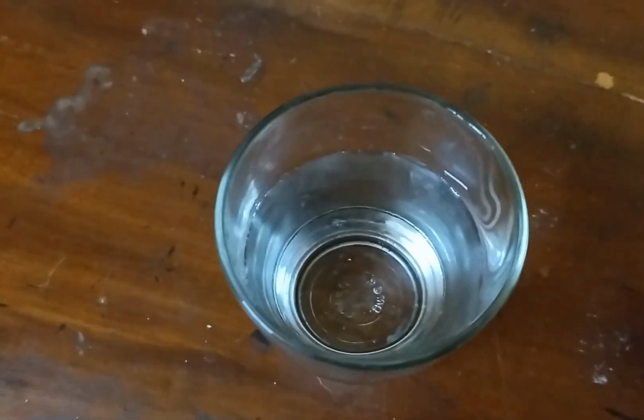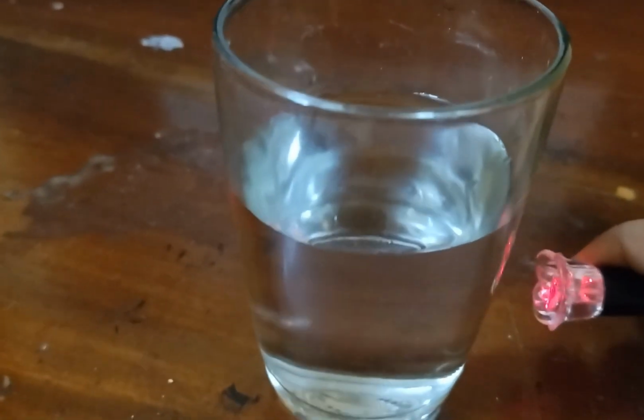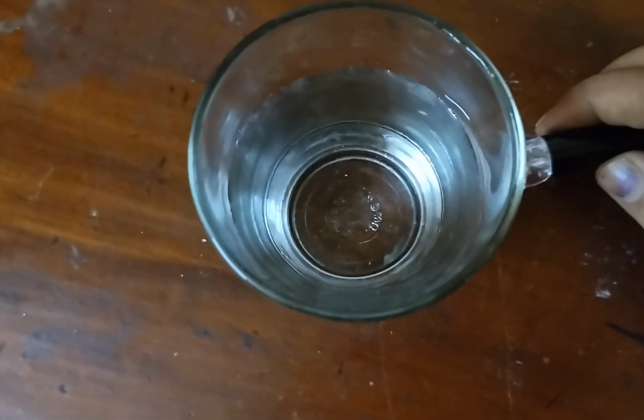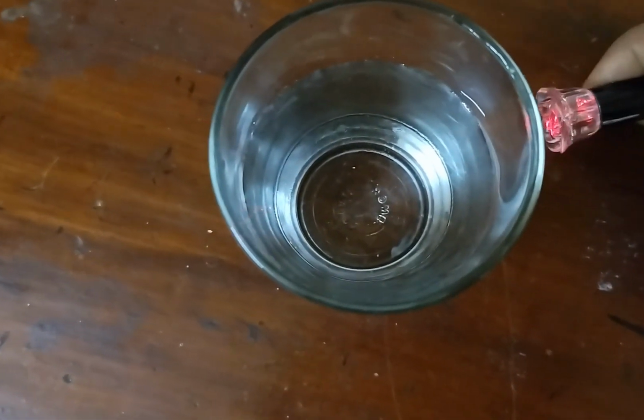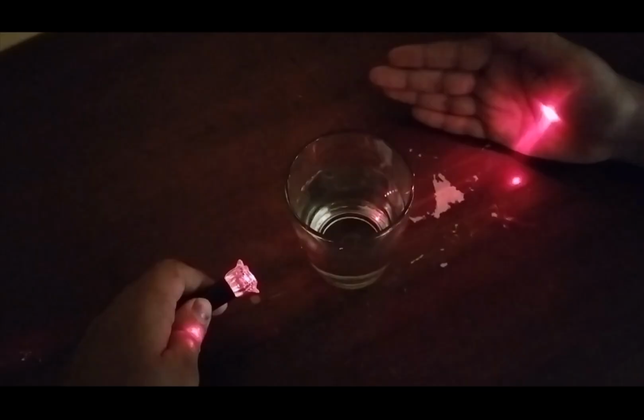Here I am taking a glass of water filled with plain water. When light passes through this clear water, we can see a straight line path of light. It remains unchanged because the medium is uniform. You can see the straight line path of light.